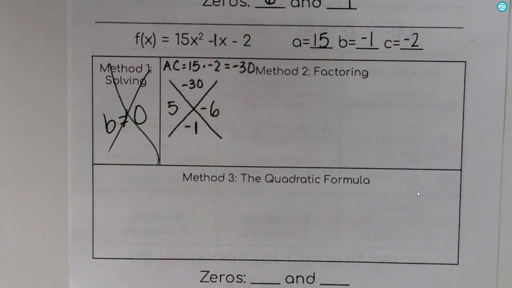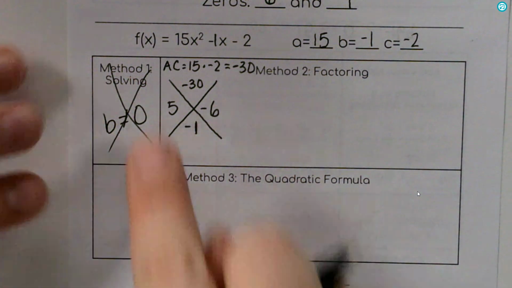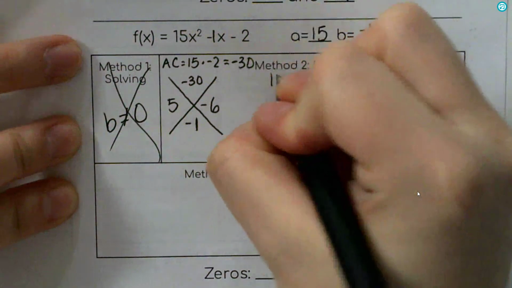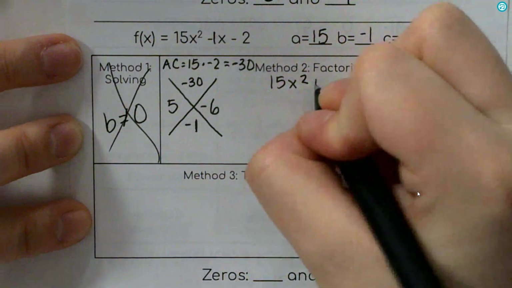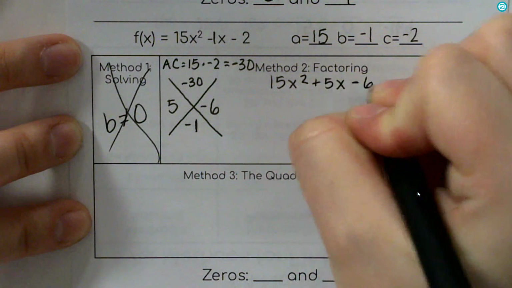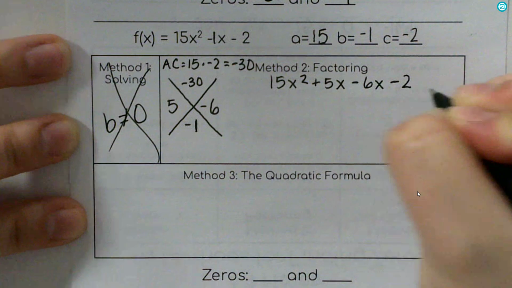Okay. From here, our next step would be to split. So we're going to keep our 15x squared. But then instead of minus 1x, we're going to have plus 5x minus 6x minus 2.